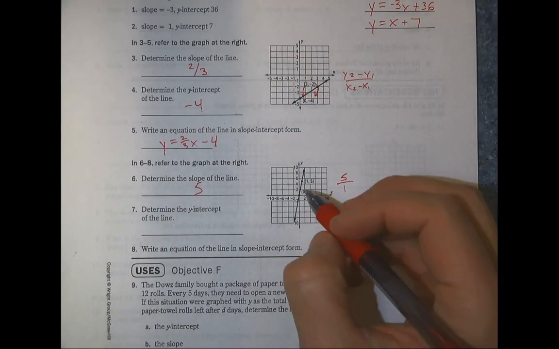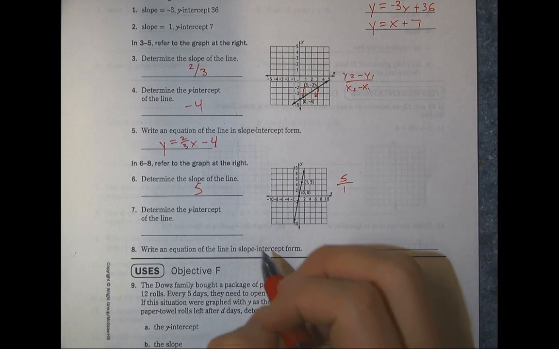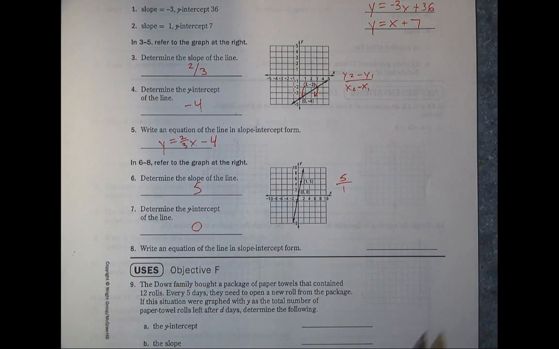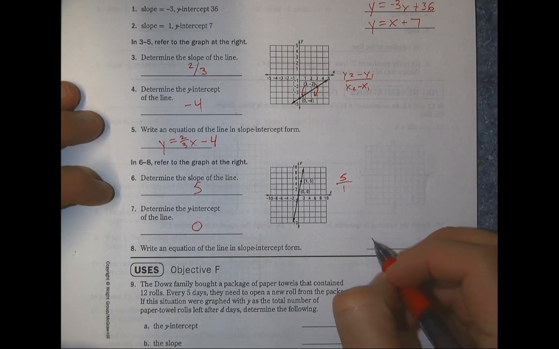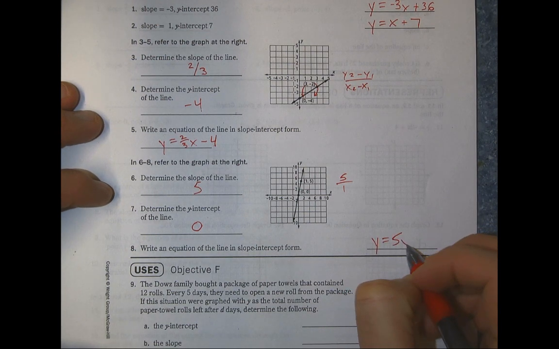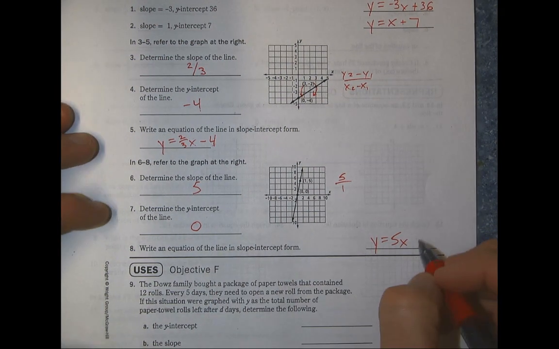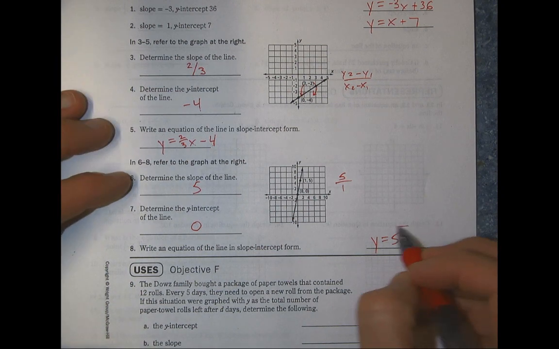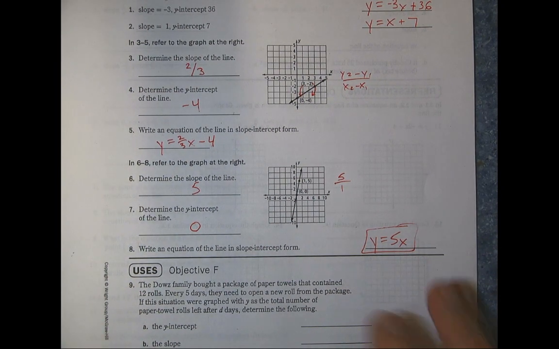The y-intercept, where it hits the y-axis, is 0. And so if I'm going to write the equation of this line in slope-intercept form, I drop the slope in here. And I would put plus 0. Not necessary, though, and so I can leave my answer just like this, y equals 5x.